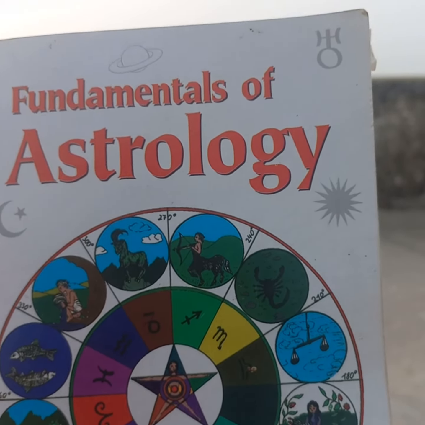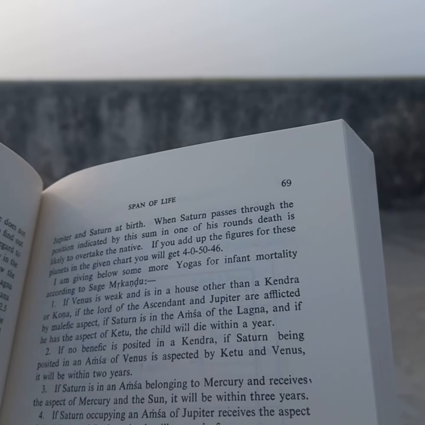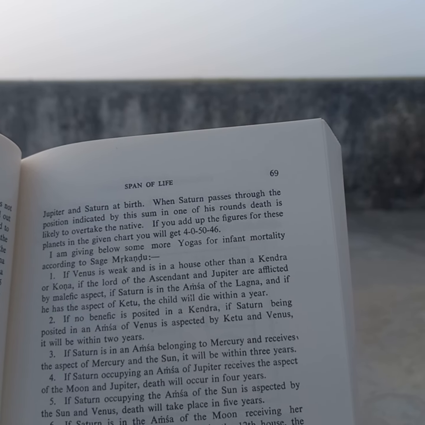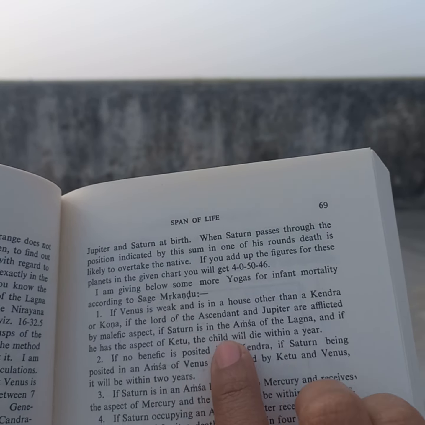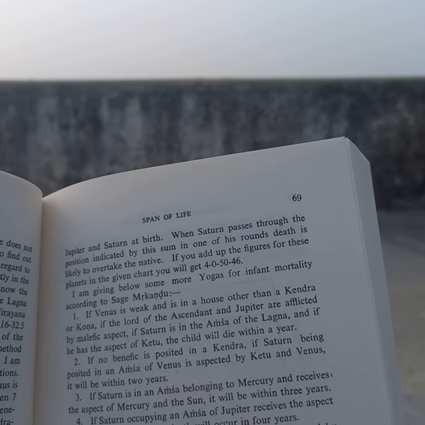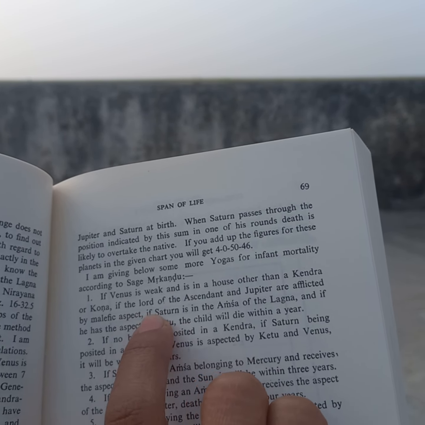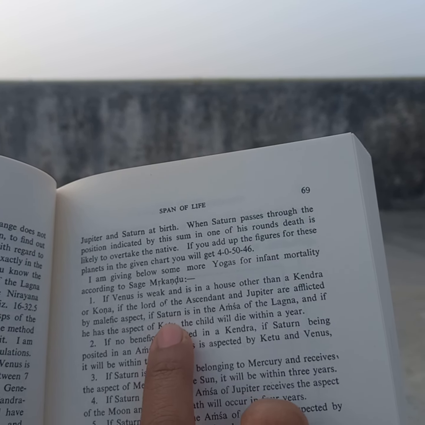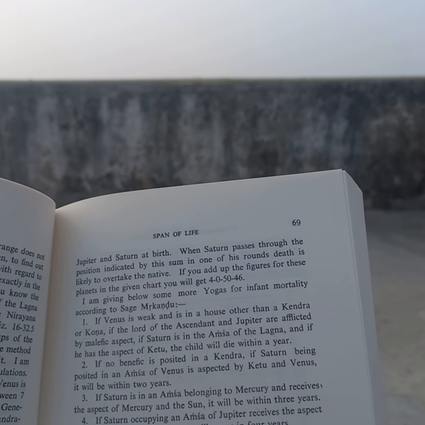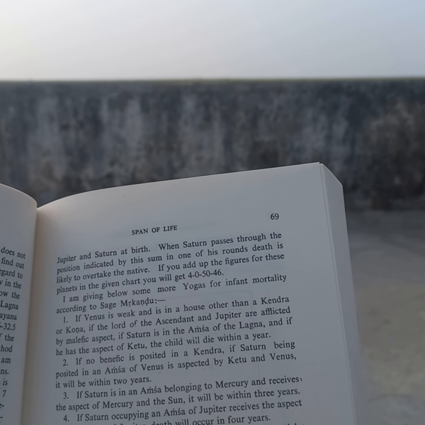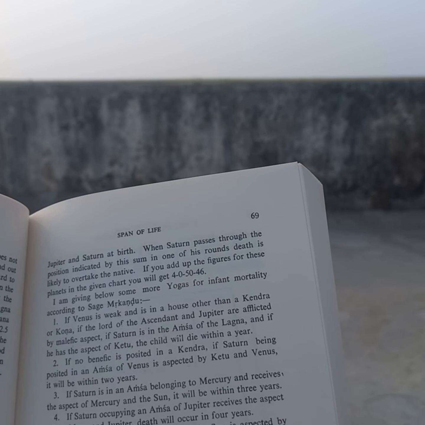Now let's open another random page. Okay, so infant mortality. I don't know why today this page related to death is opening. Well, I'm giving below some more yogas for infant mortality, which is called Balarist in Hindi. If Venus is weak and is in a house other than Kendra or Kon, if the Lord of the Ascendant and Jupiter are afflicted by a malefic aspect, if Saturn is in the Amsha of the Lagna and has aspect of Ketu, the child will die within a year. So when we talk about death yogas in infancy, that is called Balarist, because Bal is Bacha and Arist is happening something really bad.